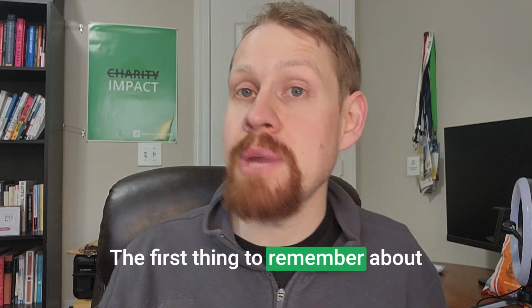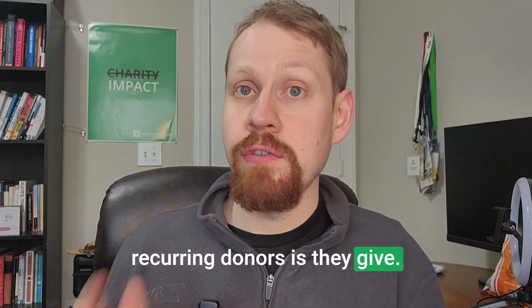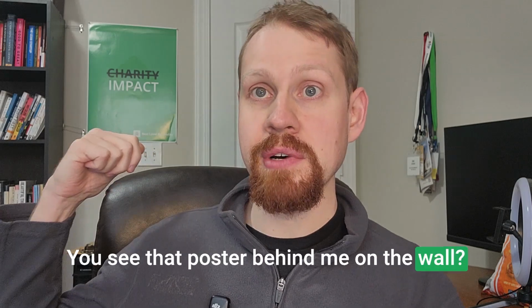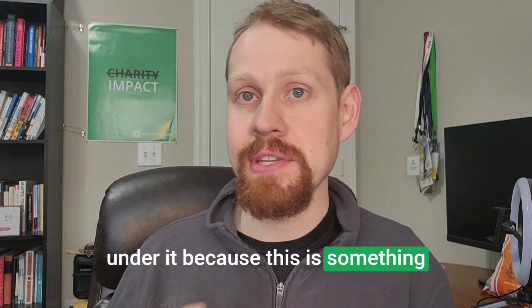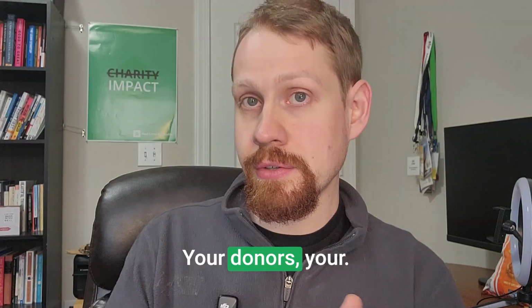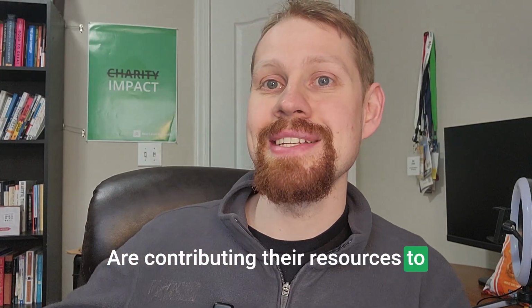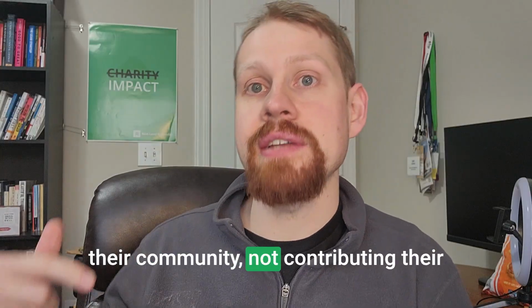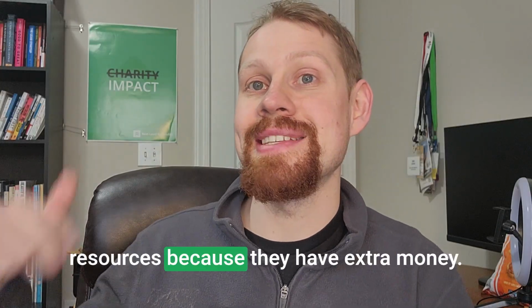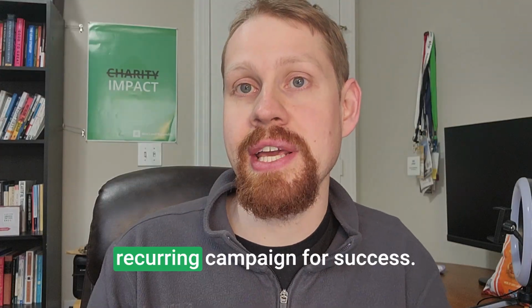The first thing to remember about recurring donors is they give for impact. You see that poster behind me on the wall? It has charity crossed out and impact under it, because this is something I need everyone to understand. Your donors are contributing their resources to deliver an outcome for them and for their community, not contributing their resources because they have extra money. And that will set up your entire recurring campaign for success.